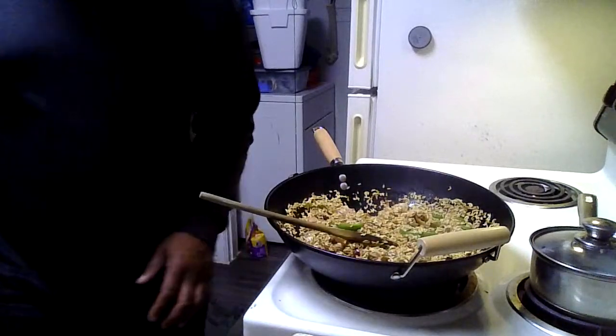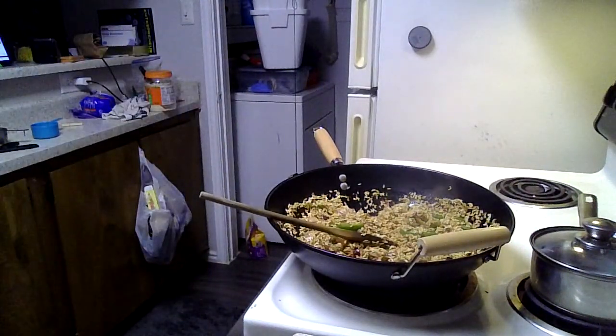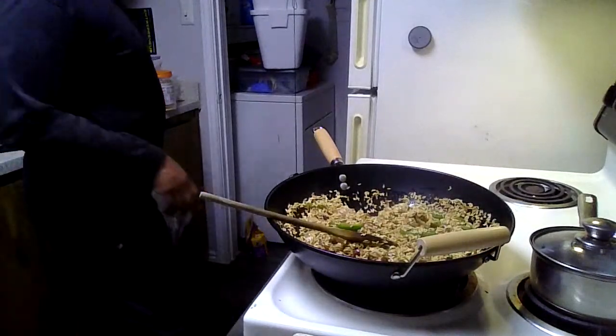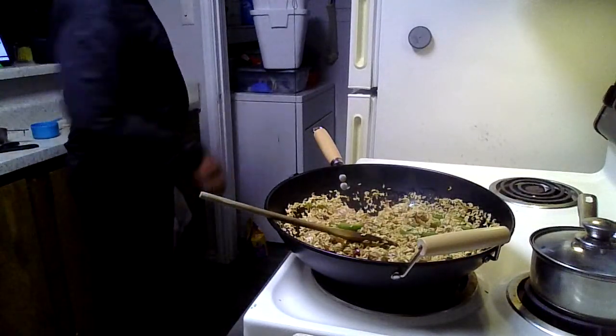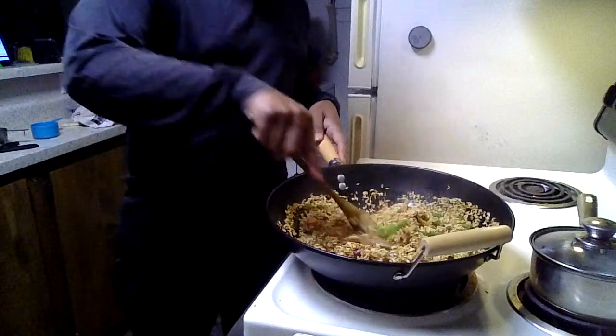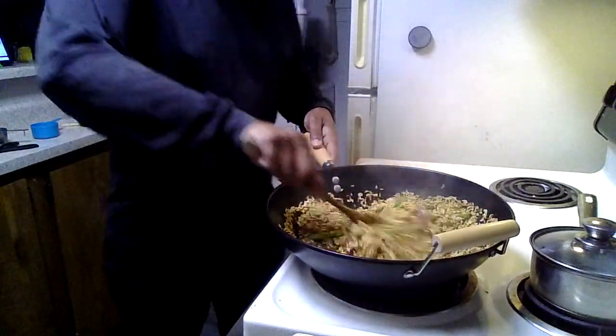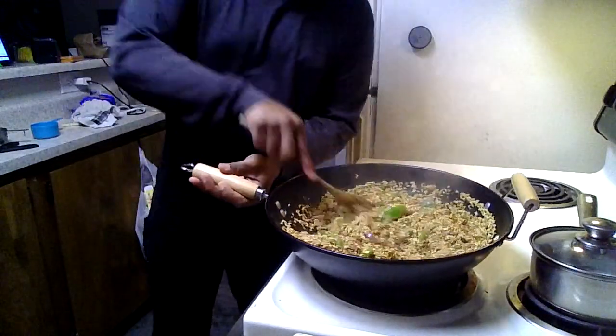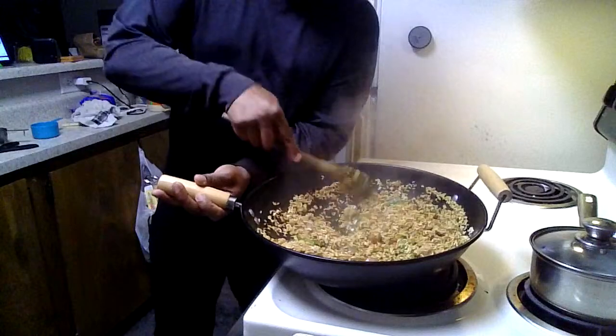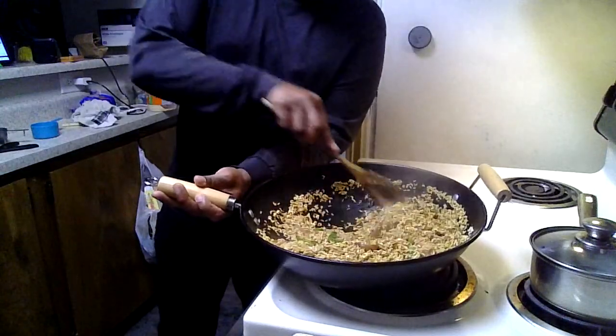Put a little water in those cans, because instead of just throwing the cans away, I try to get the little leftover oil and fish that was in the bottom of the cans. I put a little hot water in so I can get the rest of that oil and the rest of that fish out of there as well.